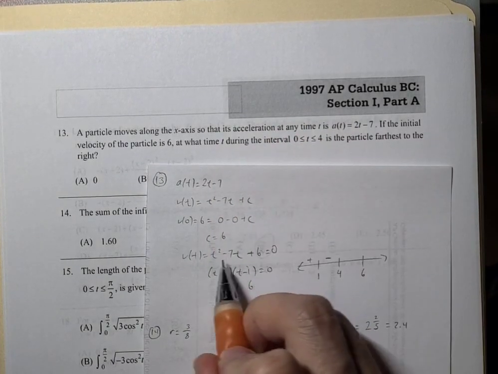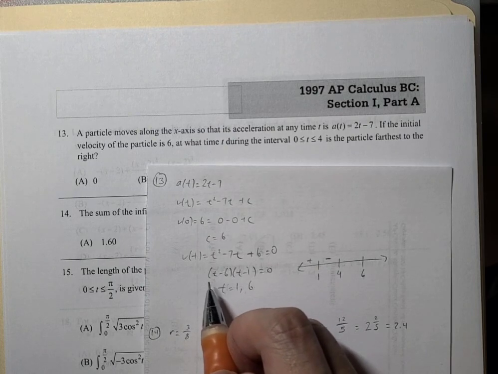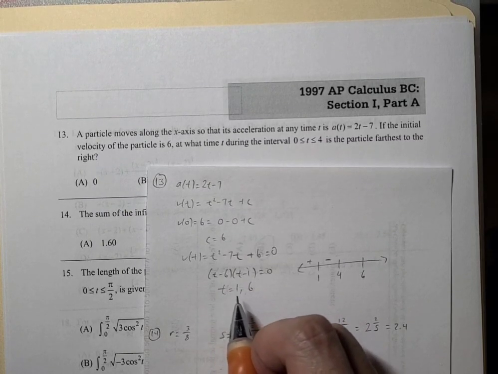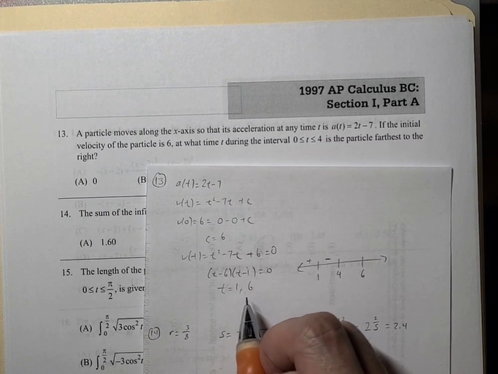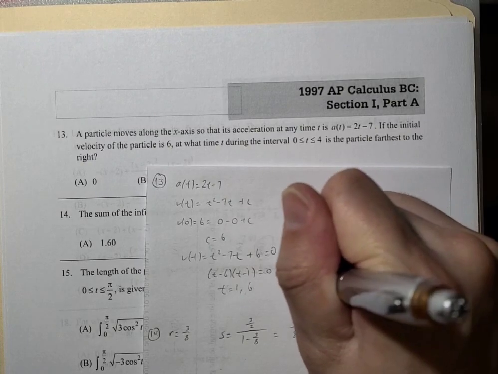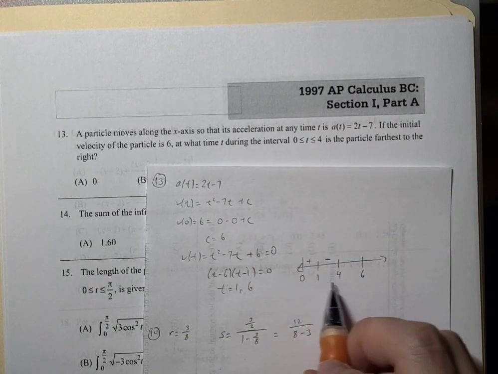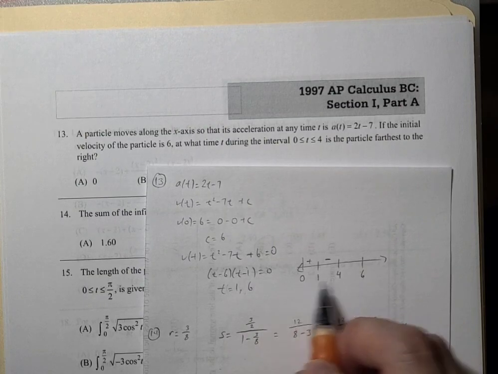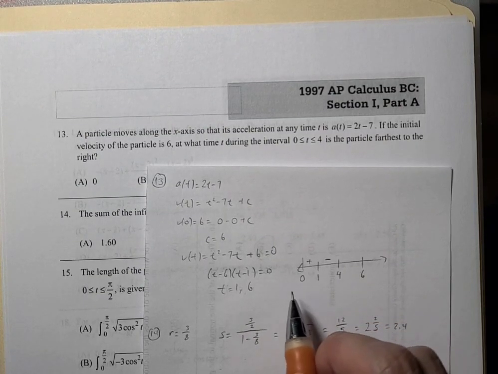And actually, we can factor this side to get our critical points. t minus 6, t minus 1. That will be the factorization, okay? So we know that the solutions are t is 1 and t is 6. We're only interested in the interval 0 to 4. So our critical points are 1 and 6, but we're only interested between 0 and 4. So we can actually cut it right here, okay?